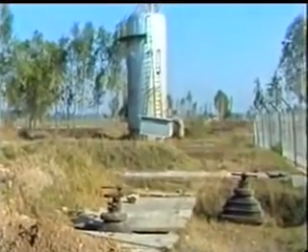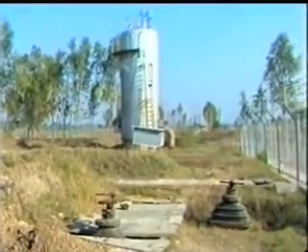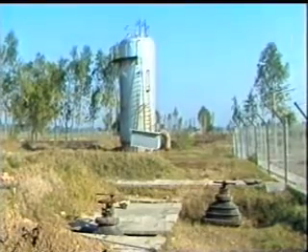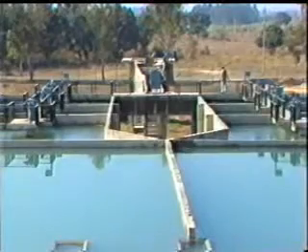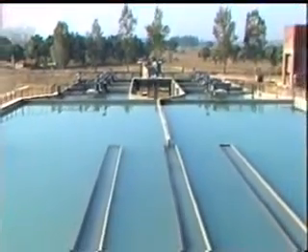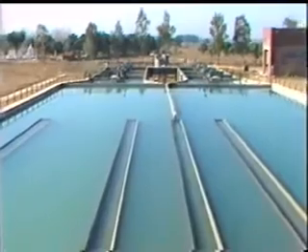Surge tanks safeguard the pump house against phenomena of water hammer. The pumped water from the intake works enters the treatment plant, where water passes through the various treatment units.